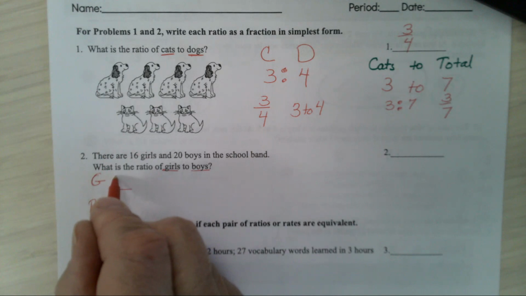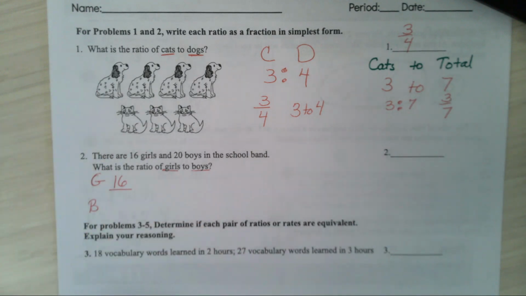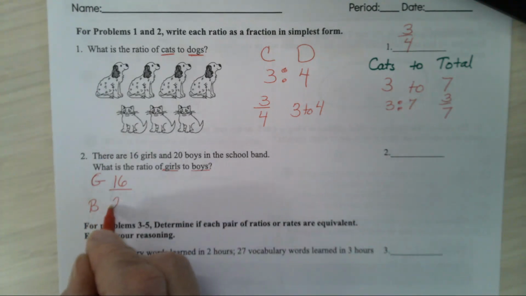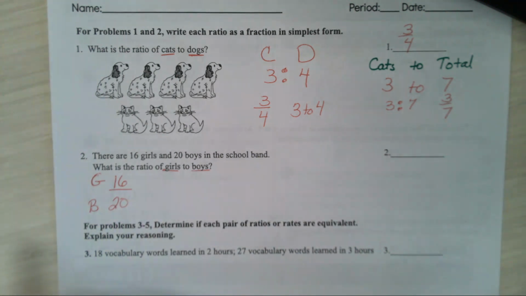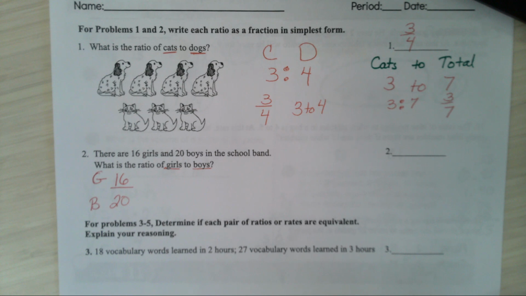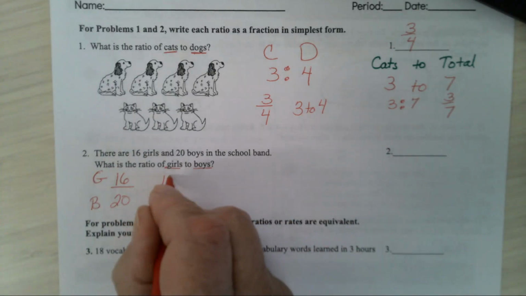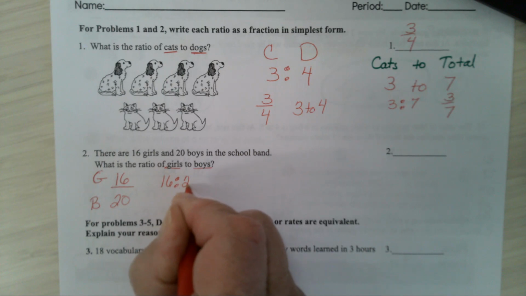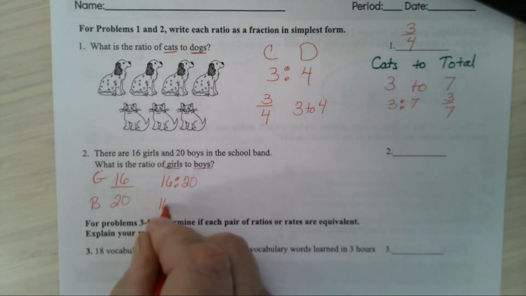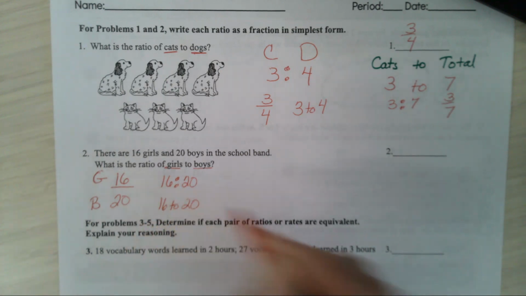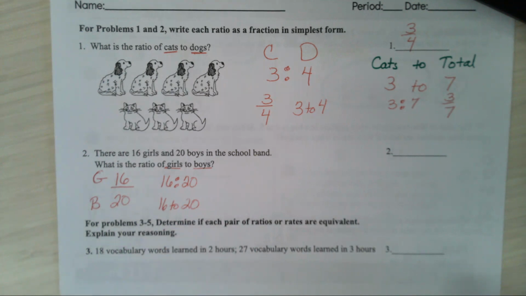16 goes with the G, and 20 boys go with the B. Now let's say this is a multiple choice question. What's another name for 16 over 20 if that choice isn't there? You could do 16 dot 20 or 16 to 20. Now sometimes they'll want you to put it in simplest form.